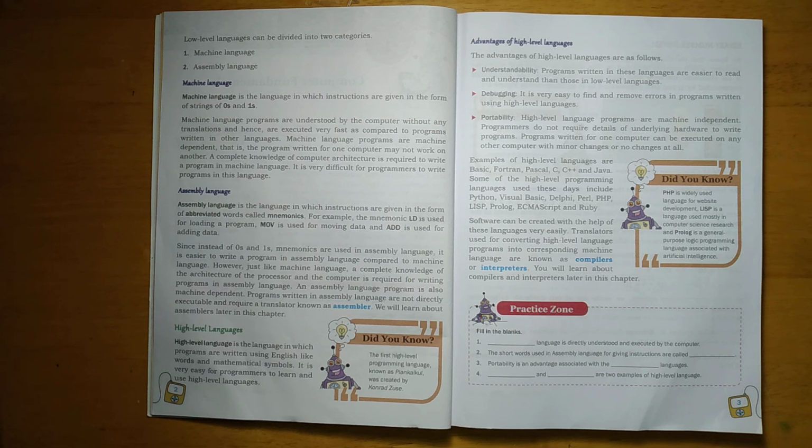My dear friends, I hope that you understood the various types of computer languages and the differences between low-level languages and high-level computer languages.